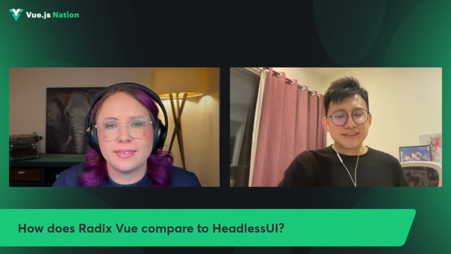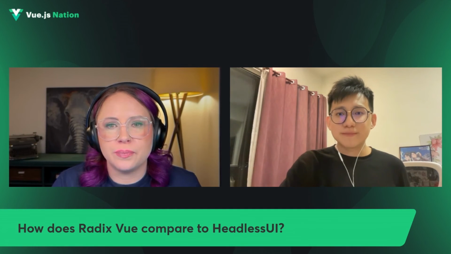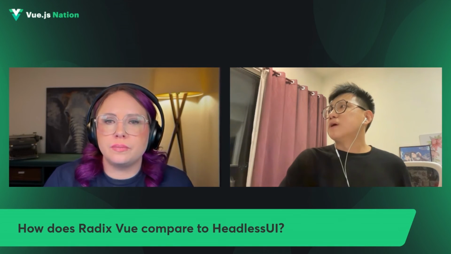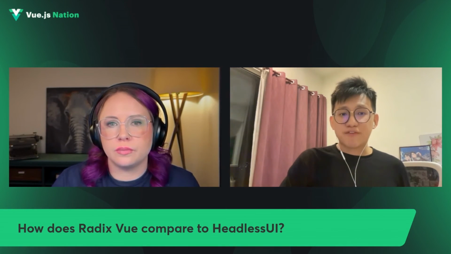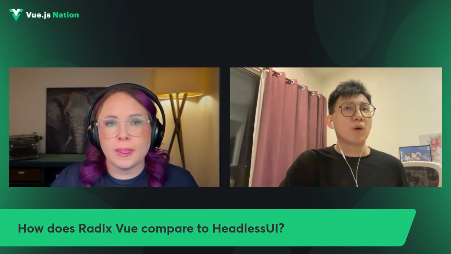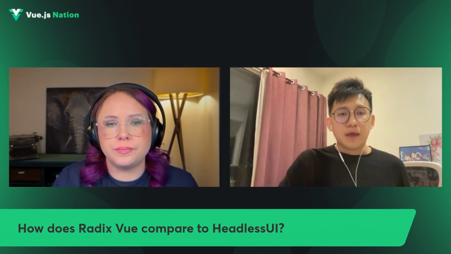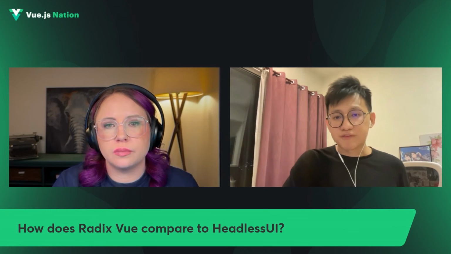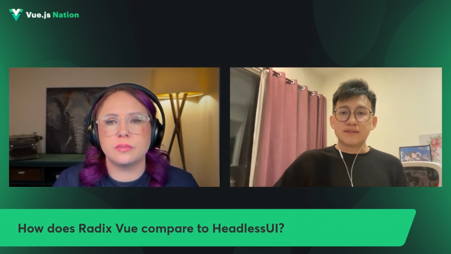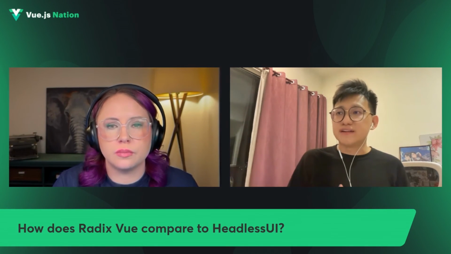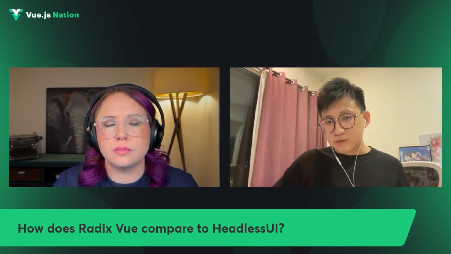Thank you. And how does Radix Vue compare to Headless UI? Yeah, Headless UI is a very good component library. I'm not sure what their future plan is, but definitely one thing we have is that we have more components compared to Headless UI. We have more plans in implementing more features, especially those components designed for W3C compliance, but which are not in Headless UI or Radix UI yet. We are planning to extend more of it.